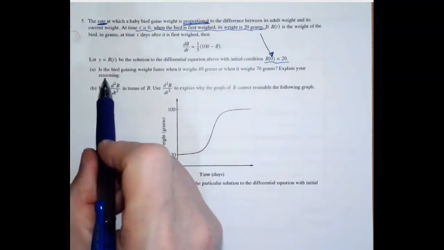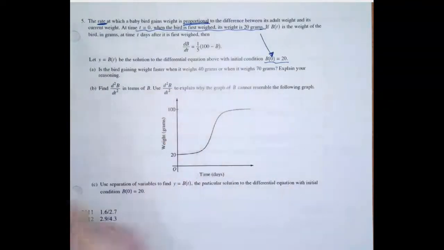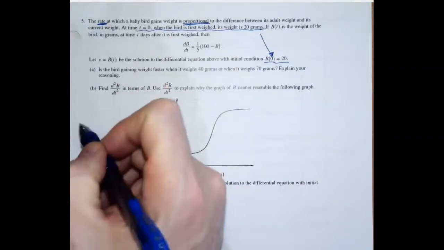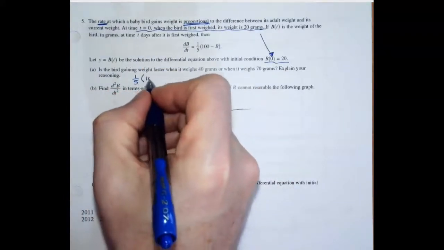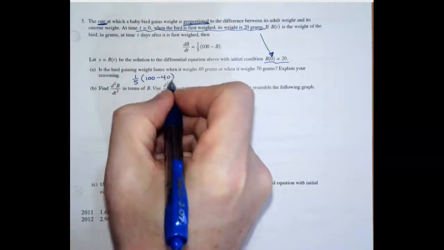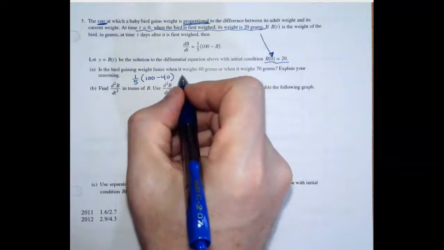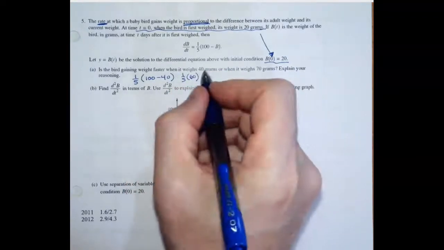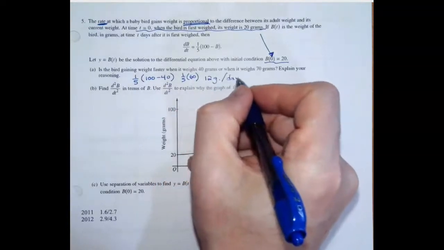Alright. Is the bird gaining weight faster when it weighs 40 grams or when it weighs 70 grams? So here is the formula for the rate at which the bird is gaining weight. If we plug 40 in there, we're going to have 1/5 of 100 minus 40, which is 1/5 of 60, which is 12 grams per day.